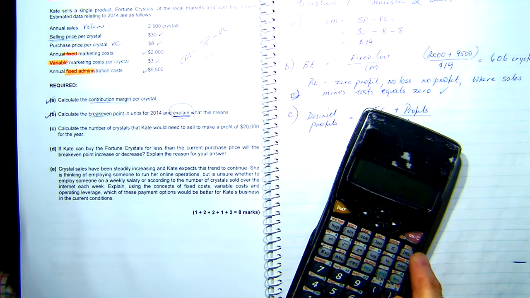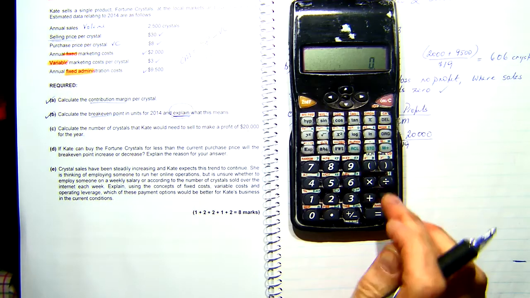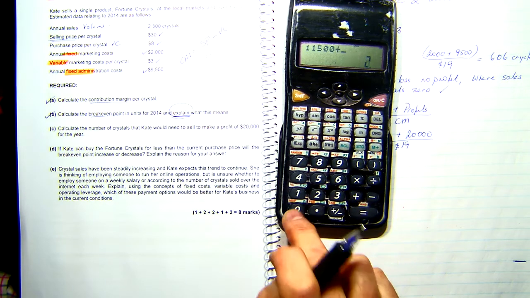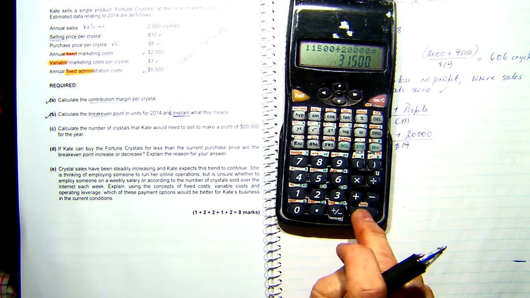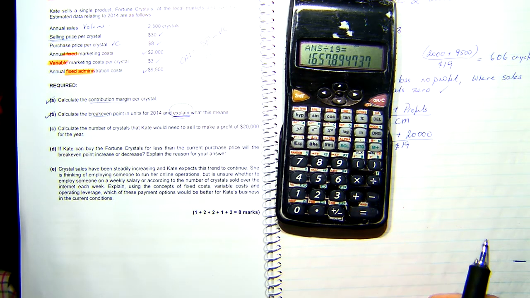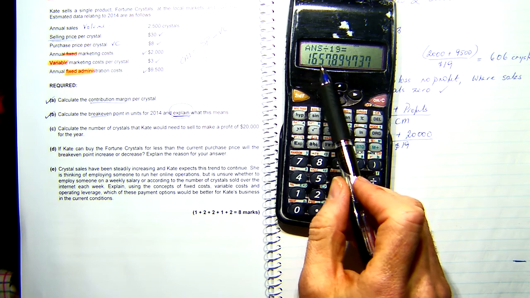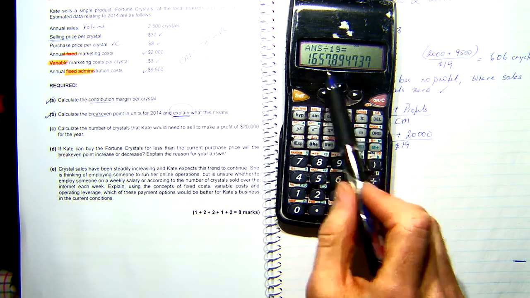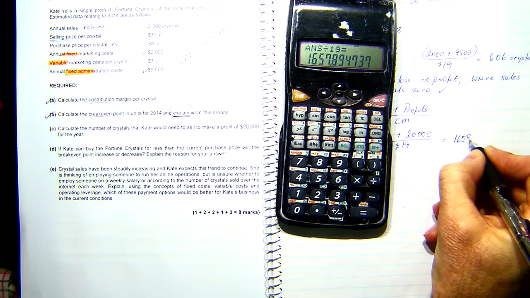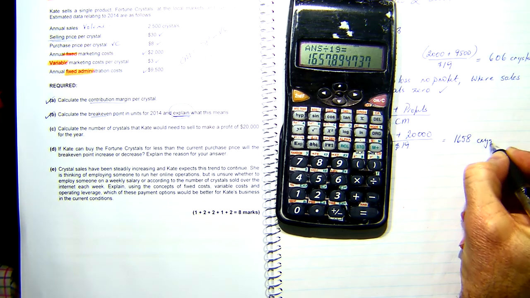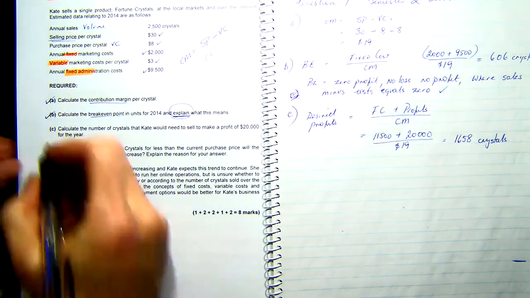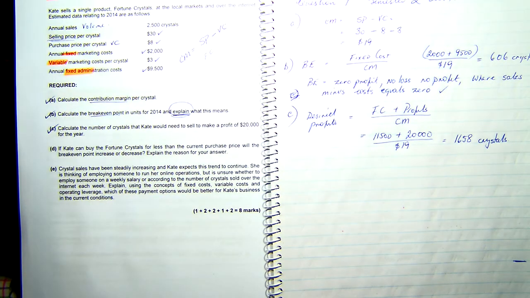So back to my trusty calculator again. I've got 11,500 plus 20,000, and I'm going to divide that by 19. And I get 1,658. All right, so that's C.